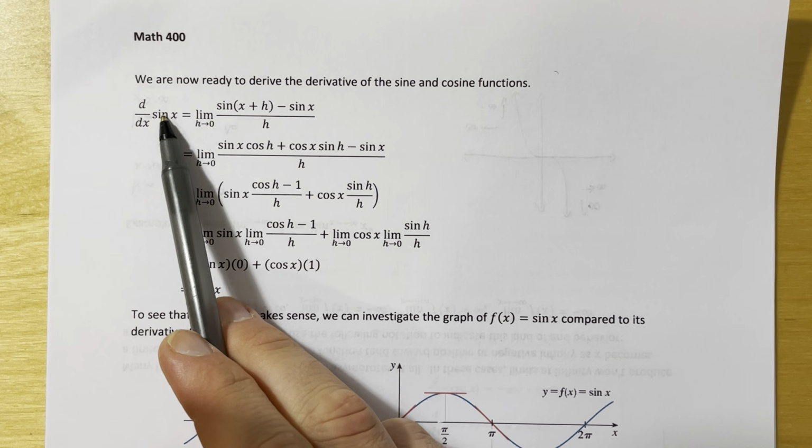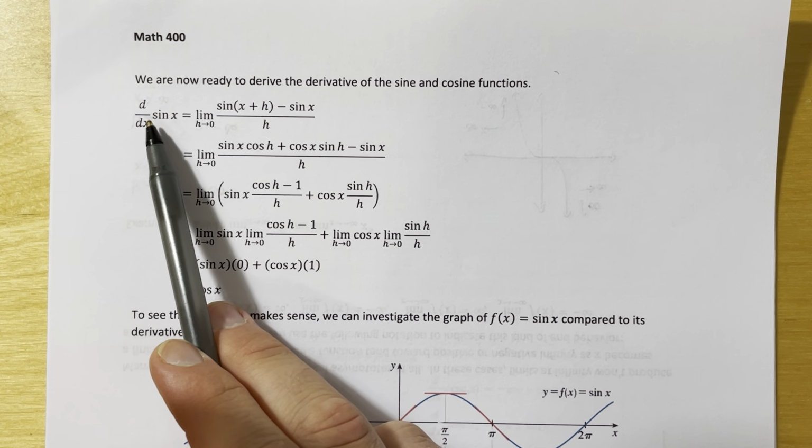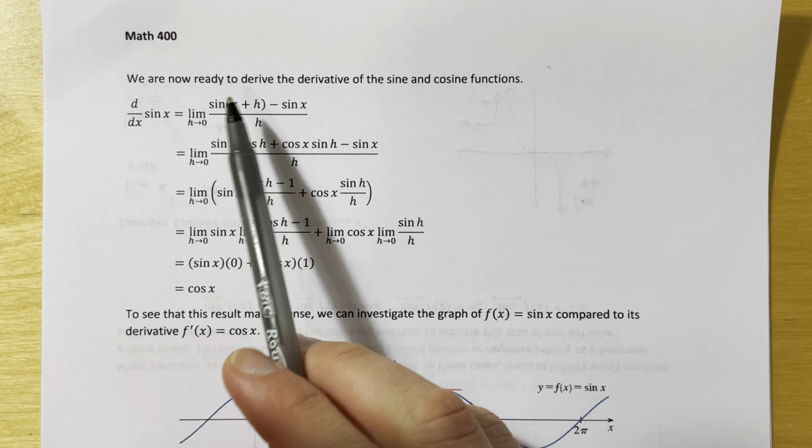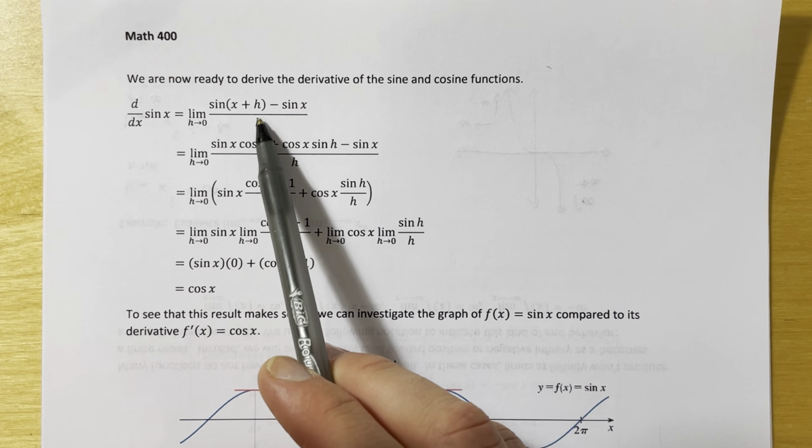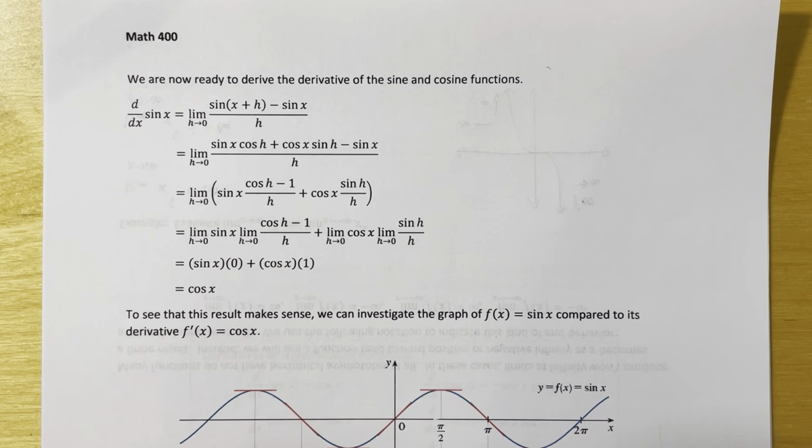So let's take a look at the derivative of our sine function. The derivative of sine of x, by definition, is the limit as h approaches 0 of sine of x plus h minus sine of x, all over h. That's your definition of a derivative.